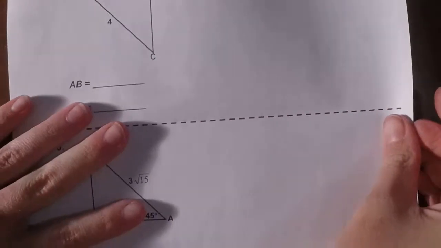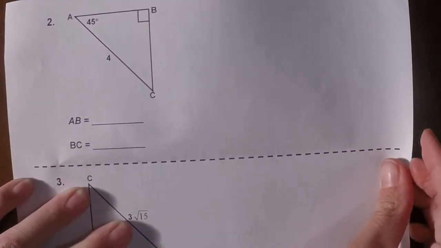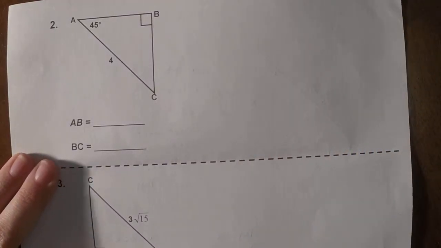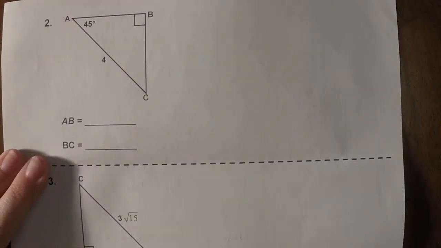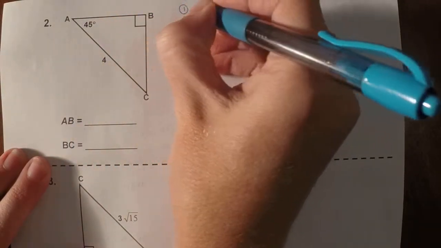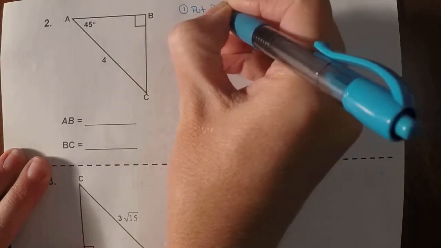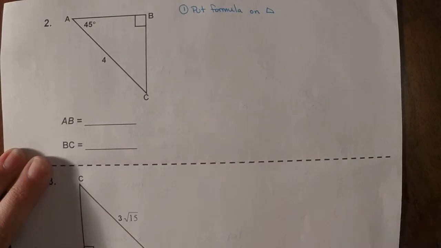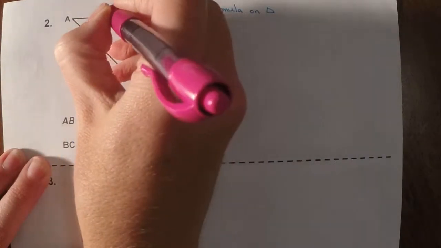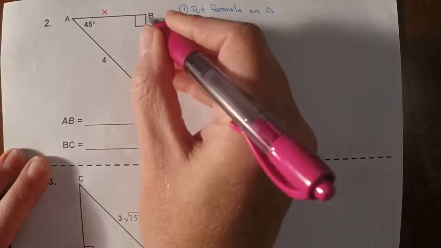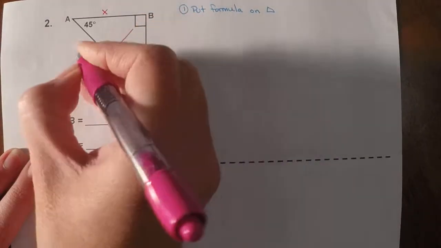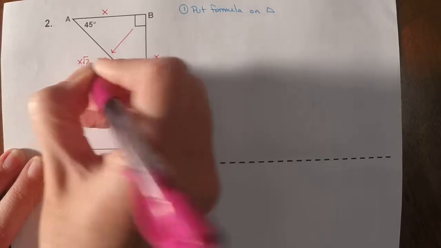So on the back, we've got another triangle. Again, what we kind of need to remember are the steps. And on this one, you get to go back to rationalizing the denominator, which was all of your favorite parts. So step 1, put the formula on the triangle. So this is my leg, so this is x. This is my leg, this is x. Across from the 90, this should be my x root 2.